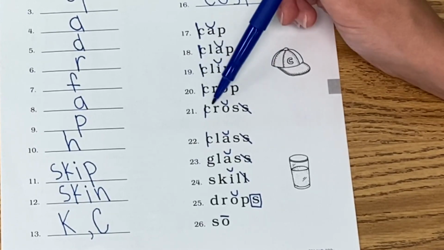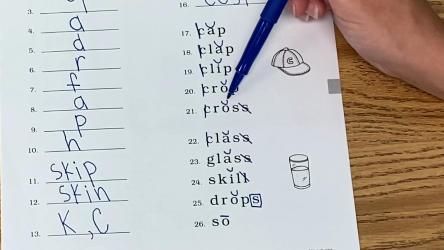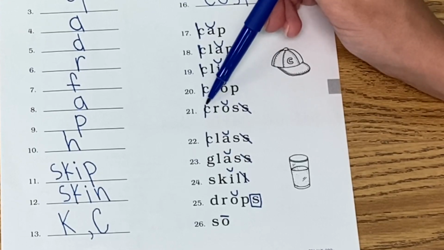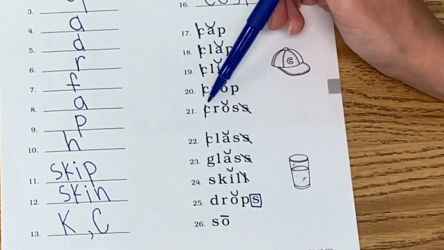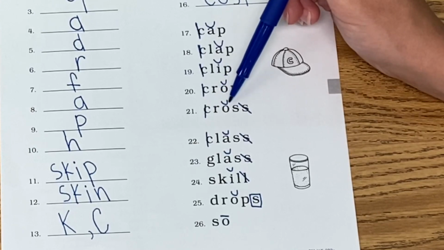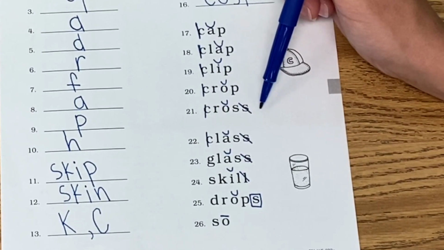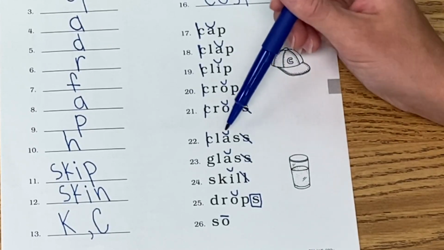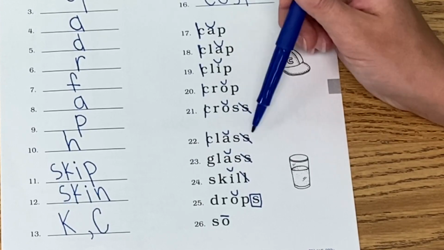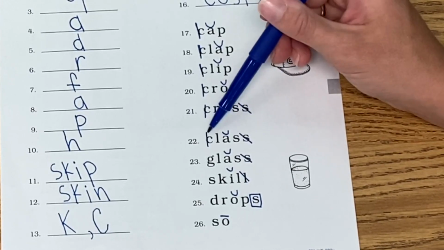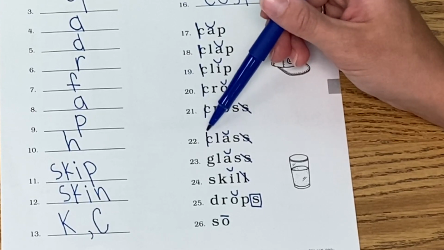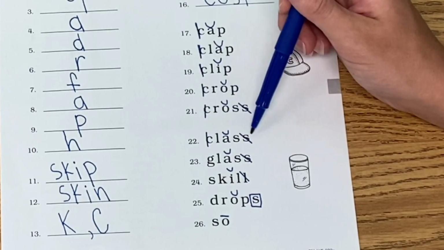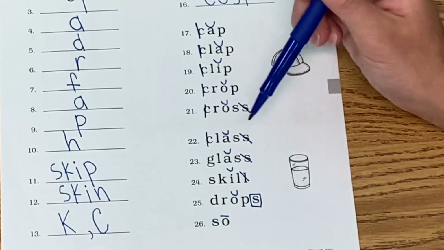All right, for number 21, we coded our vowel with the short sign. We had to mark out one of our double consonants, and we drew a K back on our C. Read it with me. K, r, os, cross. That's awesome. All right, let's move on down to number 22. We drew a short sign on our vowel, marked out one of our S's, and drew a K back on our C. Read it with me. K, l, ass, class.